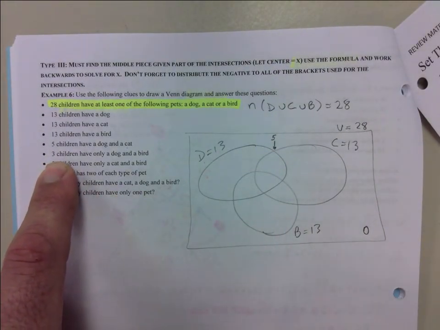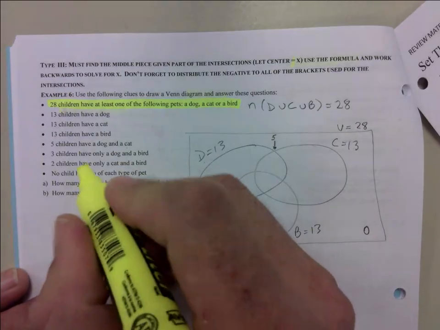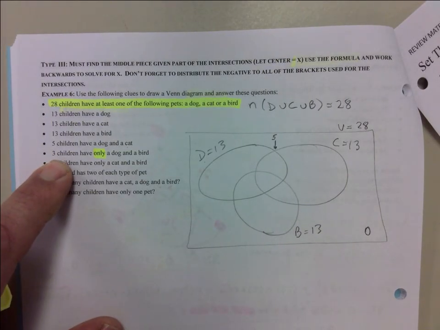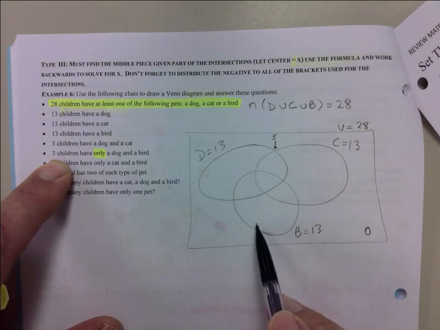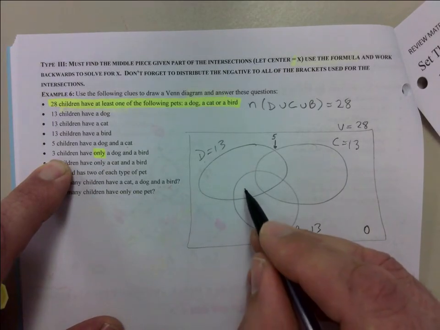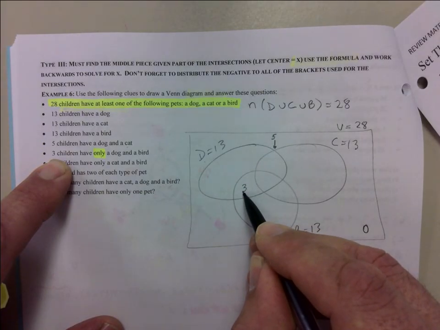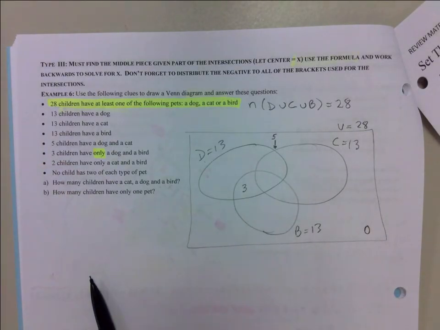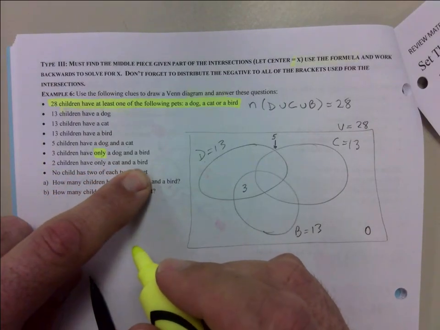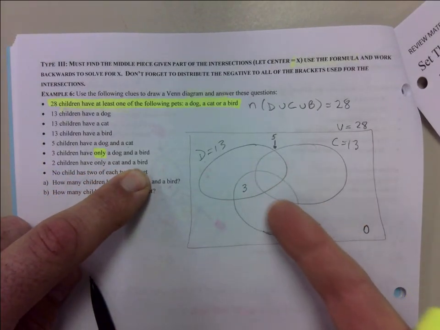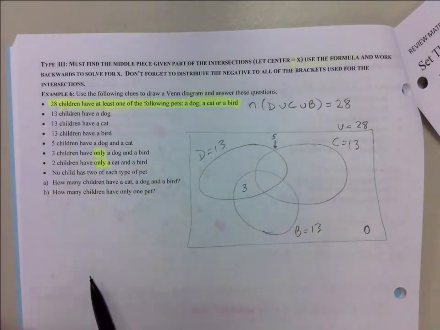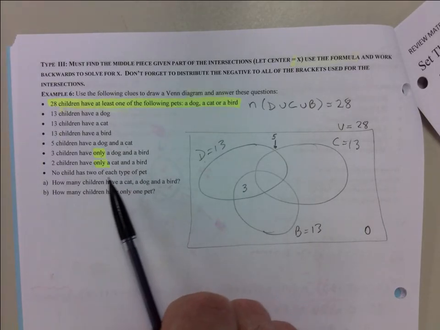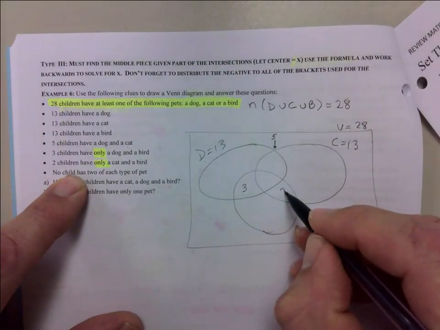Then next, 3 children only have a dog and a bird. Highlight the only there. So dog and bird is right here. Because of that only, you're going to put that here. Okay? That is where it gets interesting. But not really. We can handle it. 2 children only have a cat and a bird. So cat and bird, they meet here. But because of the word only, it could have also said have a cat and a bird, but not a dog. That's another way of saying that. So the 2 goes in there.